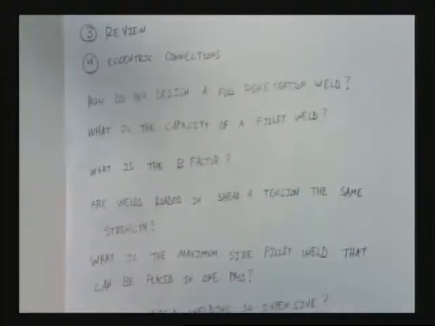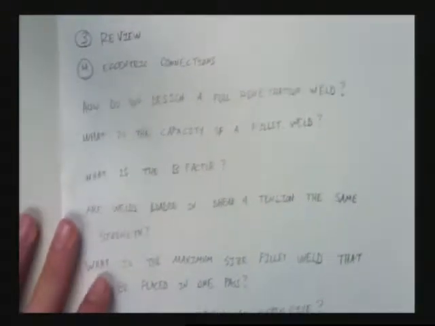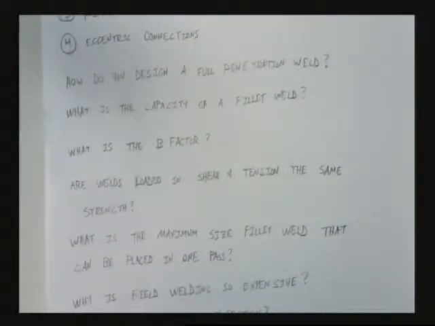I had a review. Well, hopefully we can go through these pretty fast. I asked first question, how do you design a full penetration weld? What's that? You don't. That's right. You just specify a full penetration weld, and they're required to look at the base metal and determine an electrode that will be sufficient for the job.